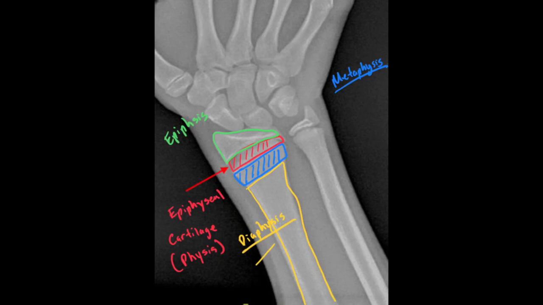So right here on the ulnar side, we can see the ulna, and we can see the diaphysis again, the metaphysis, the epiphyseal cartilage or physis, and finally the epiphysis. And this applies to all long bones. So you can see right here, we have epiphyses. These 4 metacarpal bones don't have an epiphyseal cartilage or a physis. However, this one does. You can see this space right here.